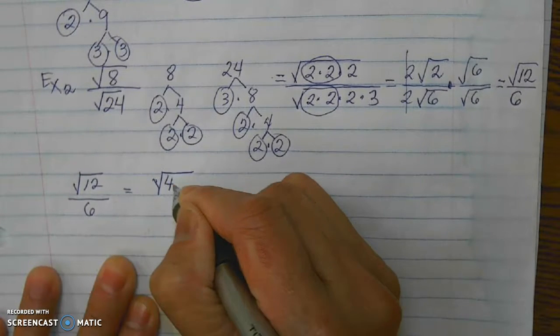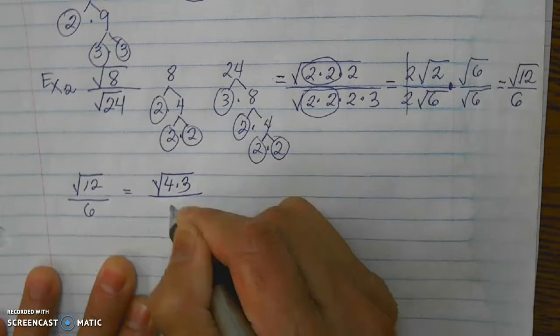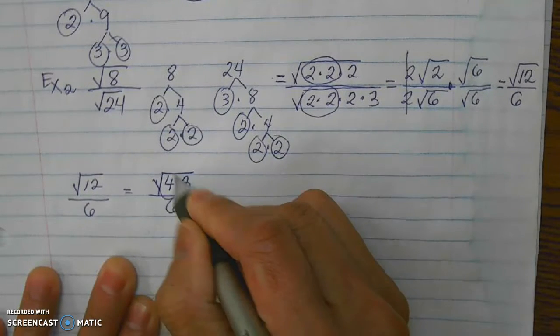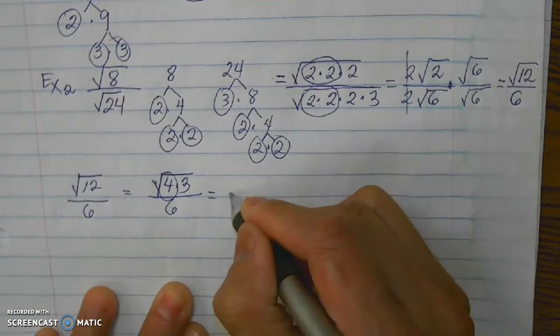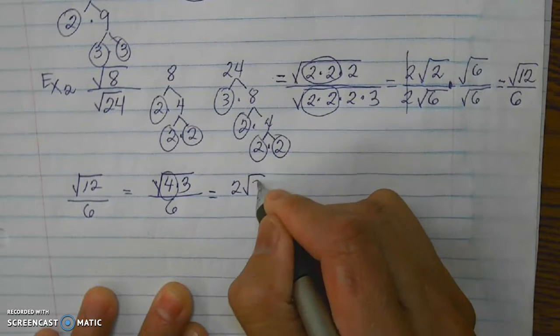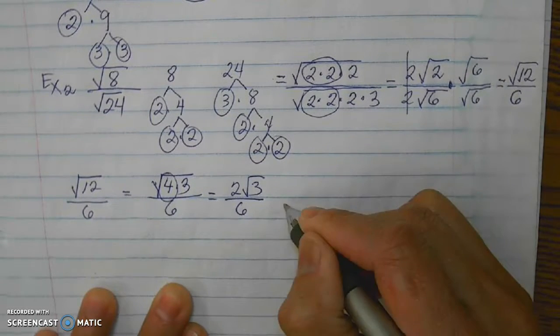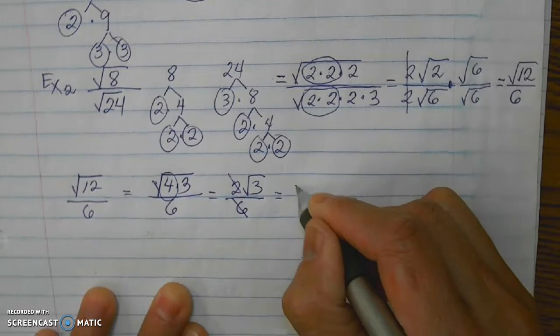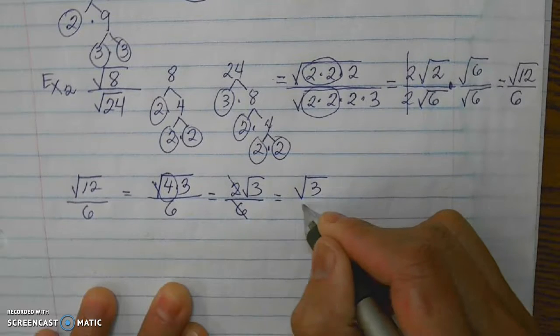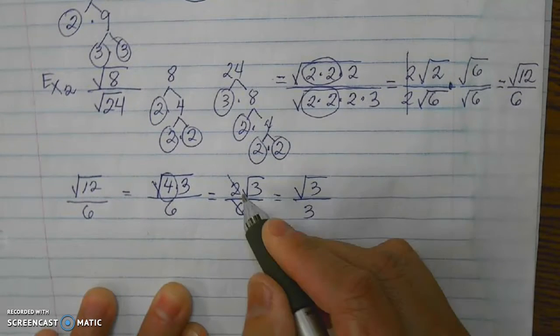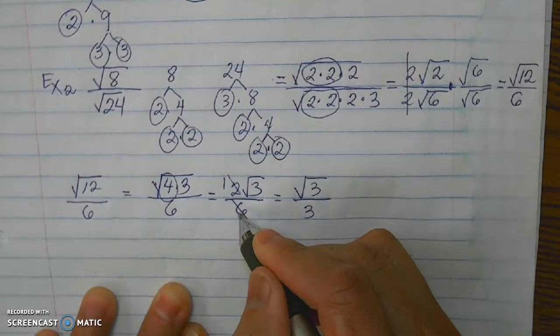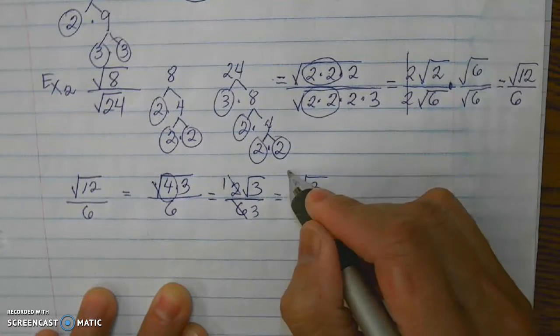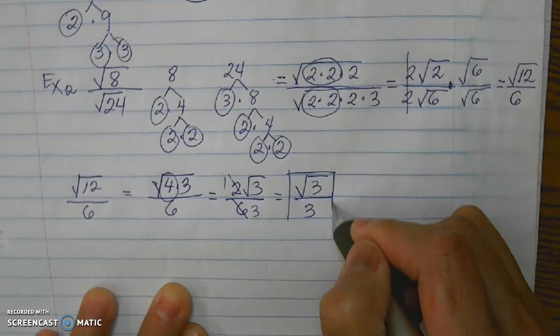is really 4 times 3. That is 6. This is a perfect square. So therefore, that's 2 square root of 3 out of 6, which is divisible by 2. That is now going to become square root of 3 over 3, because if I divide this by 2, it's a 1. If I divide this by 2, it's a 3. So final answer is square root of 3 over 3.